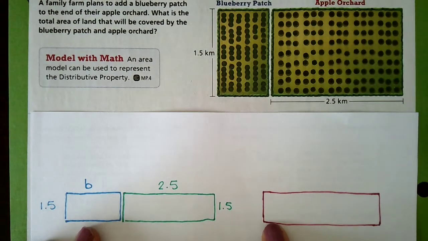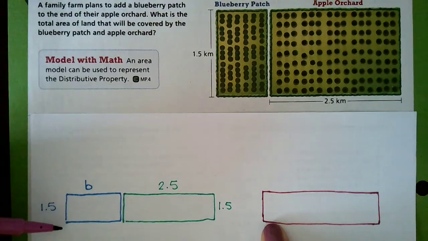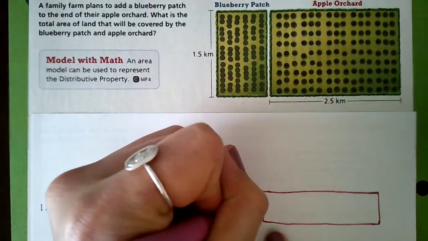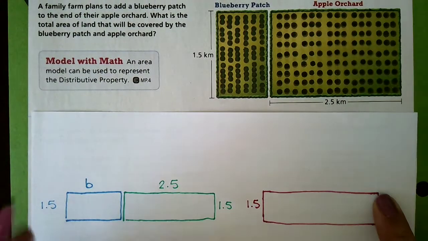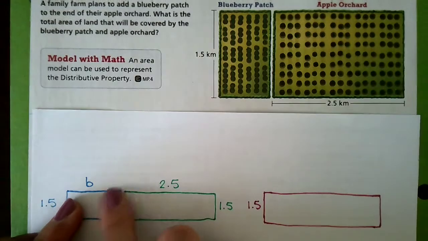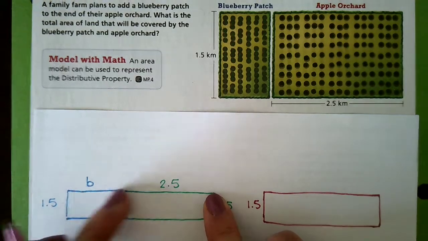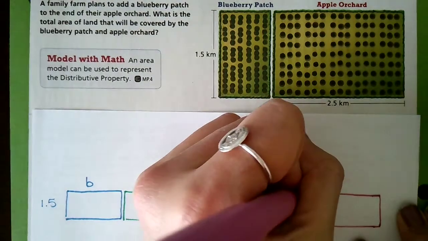And so if I use these dimensions, my width, or my length, whatever you want to call it, doesn't really matter so much, is 1.5, and my length here is going to be b plus 2.5. That's the total length. Whatever this length is plus the 2.5 kilometers.